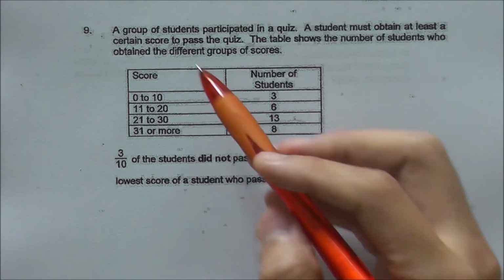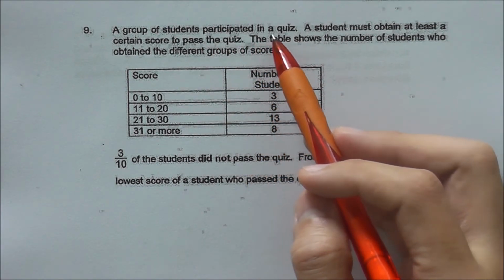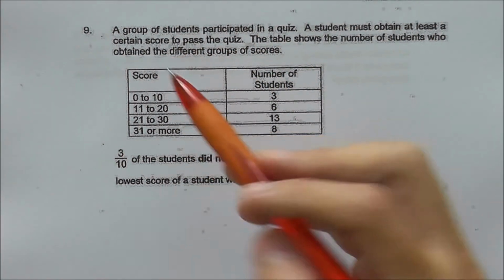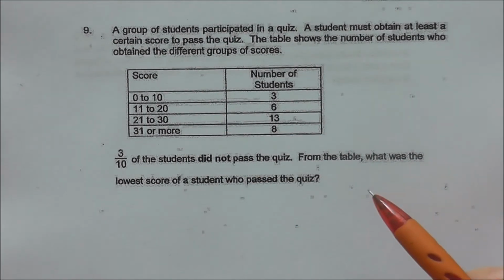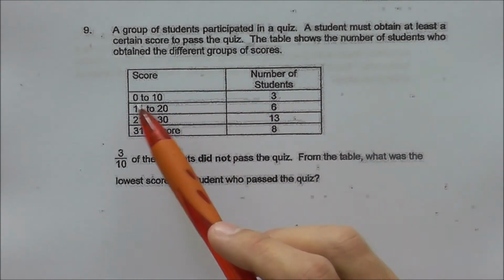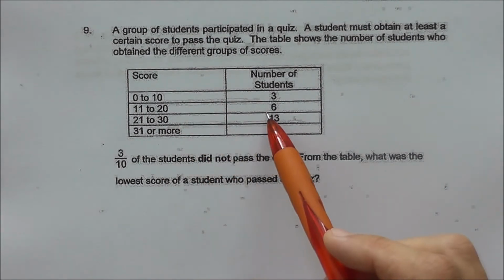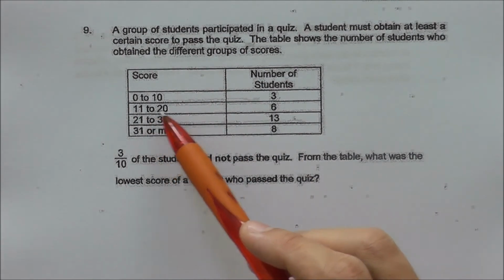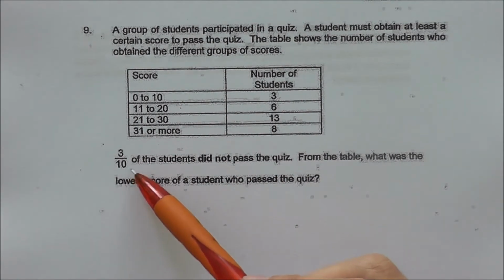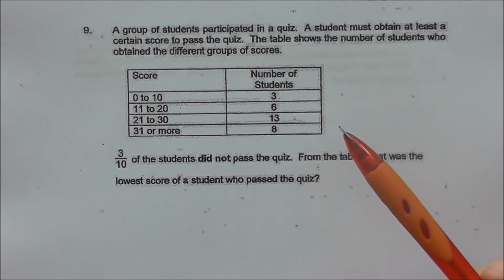Question 9. A group of students participated in a quiz. A student must obtain at least a certain score to pass the quiz. So the table shows the number of students who obtained the different groups of score. So guys, 3 students scored between 0 to 10. 6 students scored between 11 to 20 and so on. Okay, so 3 over 10 of the students did not pass the quiz.